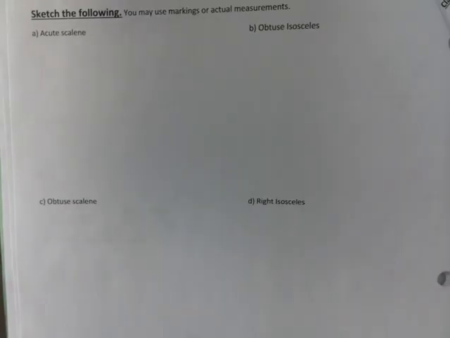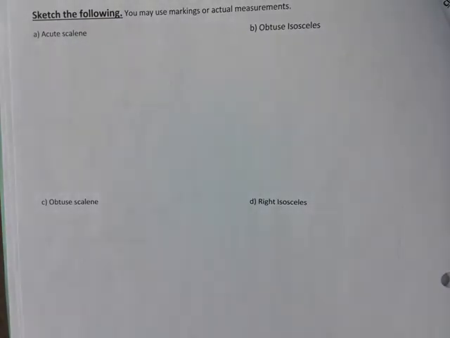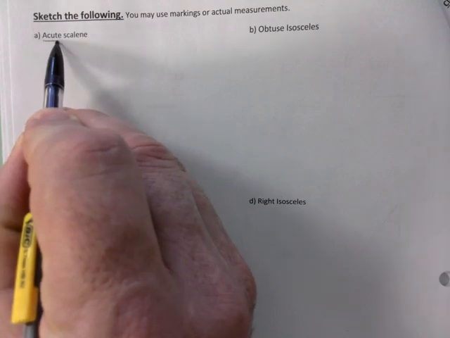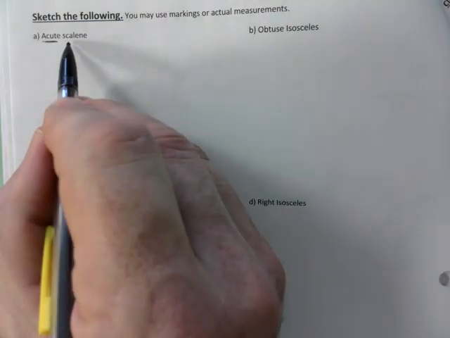I need you to be able to sketch, because I'm going to ask you in many ACs as well as on the test to do this. And it's very easy if you just know what you're supposed to do. So this is on page 11. Here it is. I'm asking you to graph or sketch. It's just a sketch. Okay? Sketch an acute scalene.